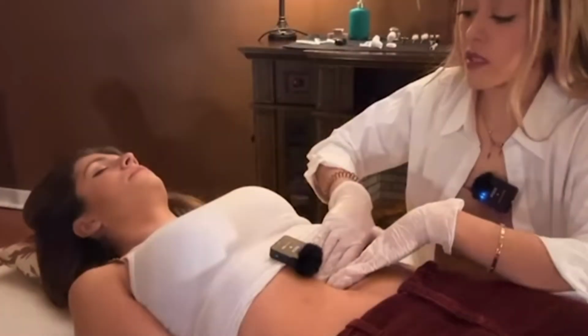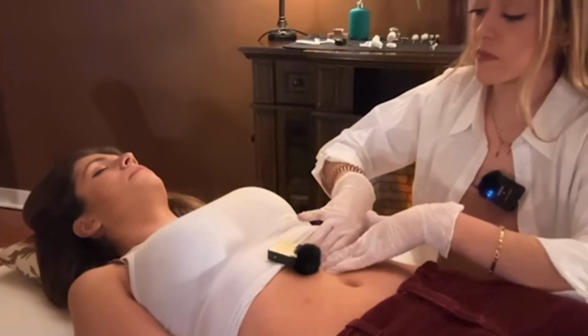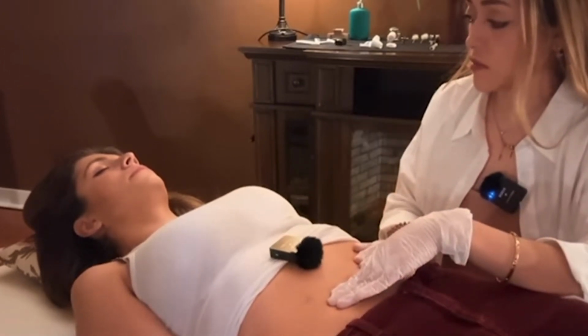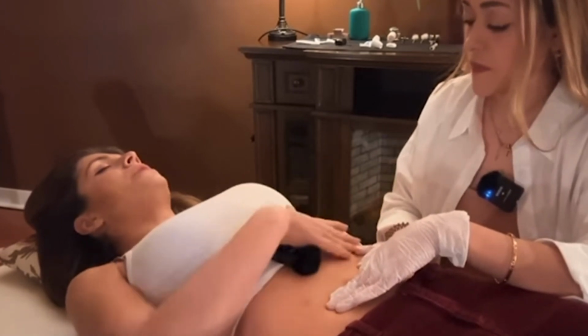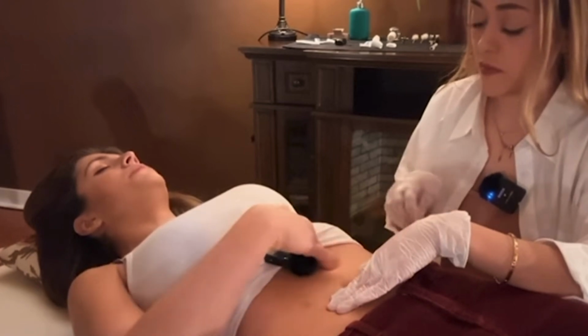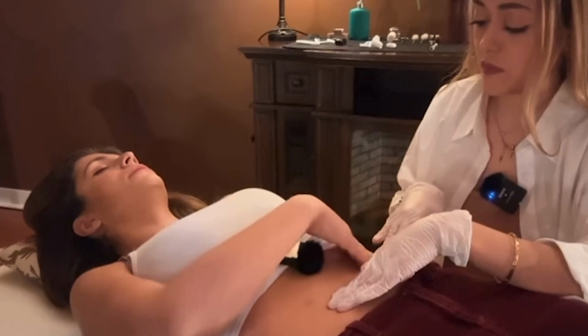Is there any pain as I'm palpating here? Would you say that your belly is hurting right now? Not having pain right now? Okay. But usually when I'm experiencing something, it's over here on this side.